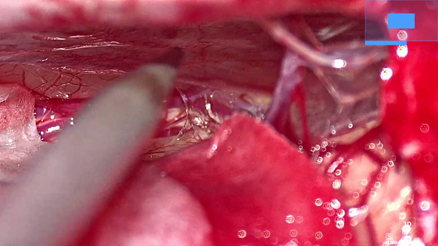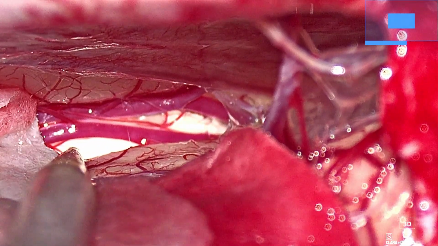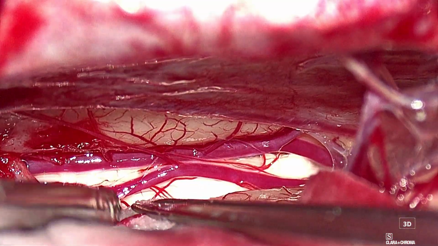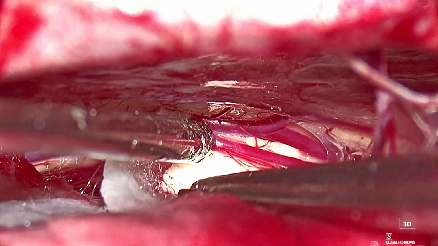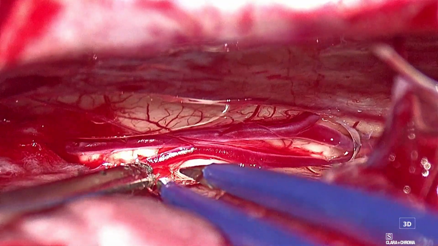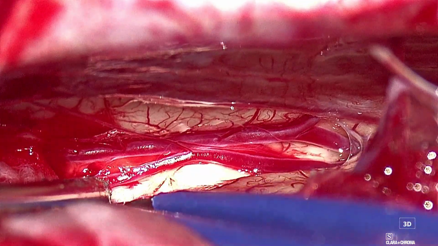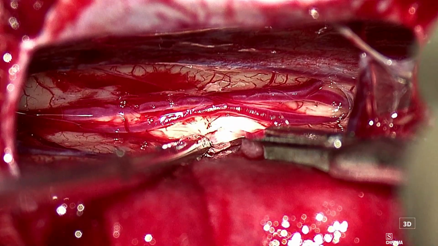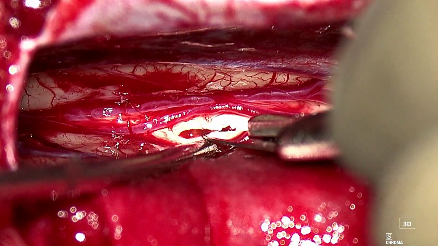At this stage, navigation was used to identify the exact location of the tumor so as to plan the site of the callosotomy. Both the vessels were safeguarded and mobilized to the opposite side. Callosotomy was done and deepened at the pre-marked location.